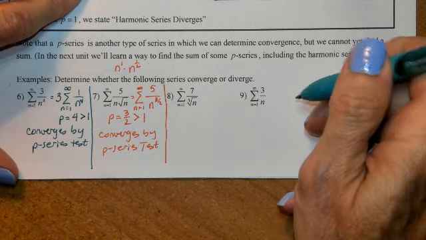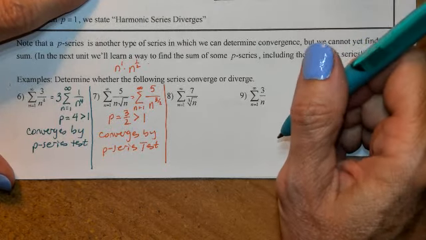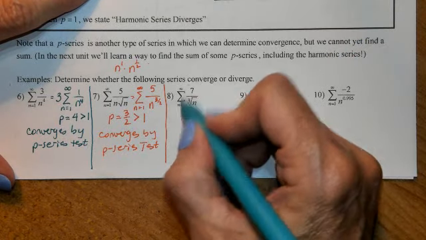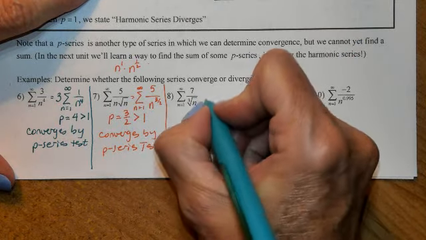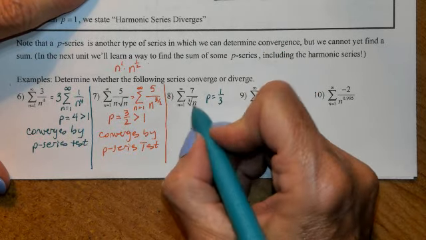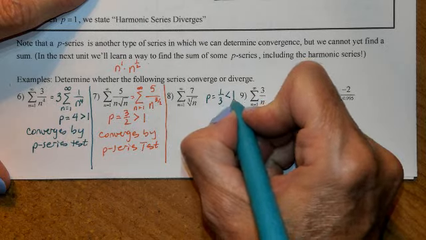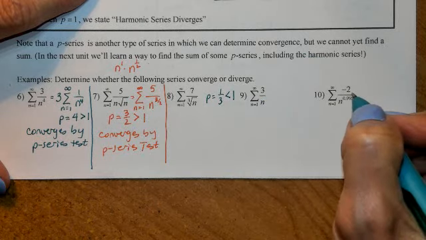P-series is a quick one, not like integral test. Okay? What about this one? Another p-series. What is p? P is 1/3, because I could write that as n to the 1/3. And 1/3 is less than 1. Right?